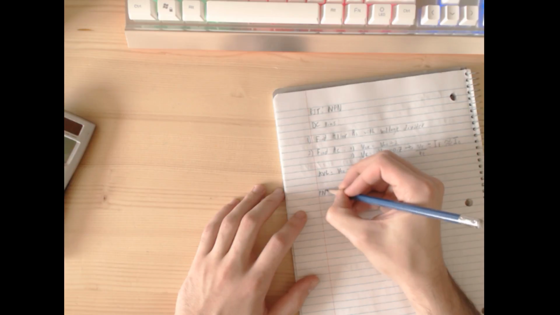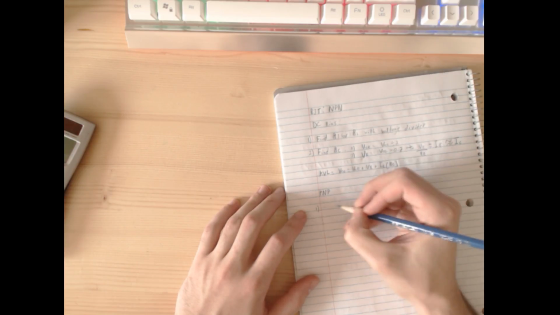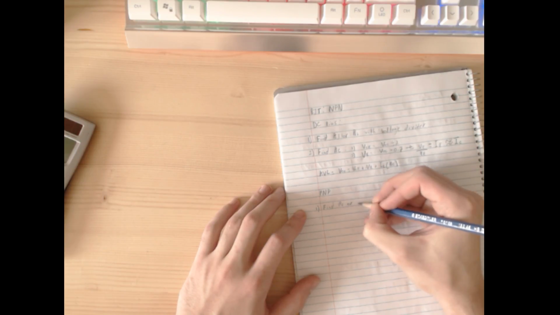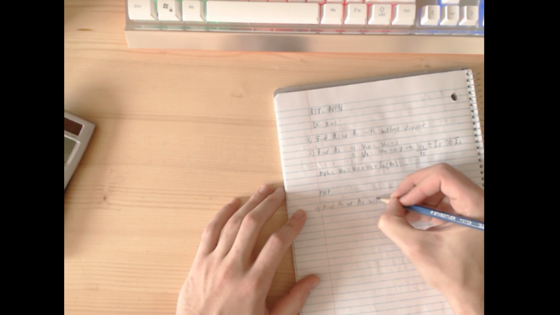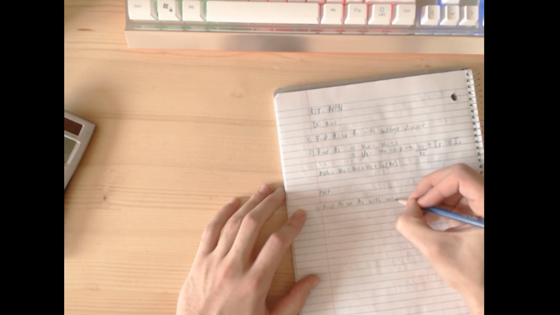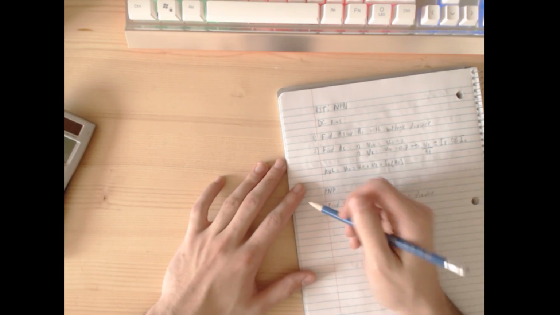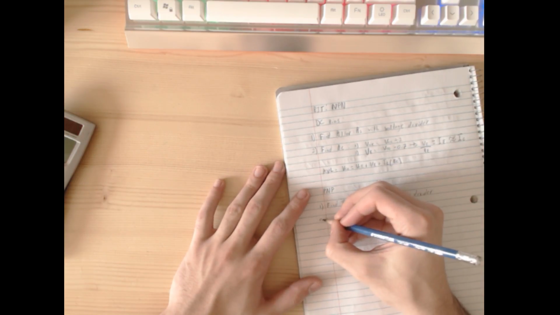And then you isolate RC. For PNP, on the other hand, you do 1, find R1 or R2 with voltage divider. I should make a note here.